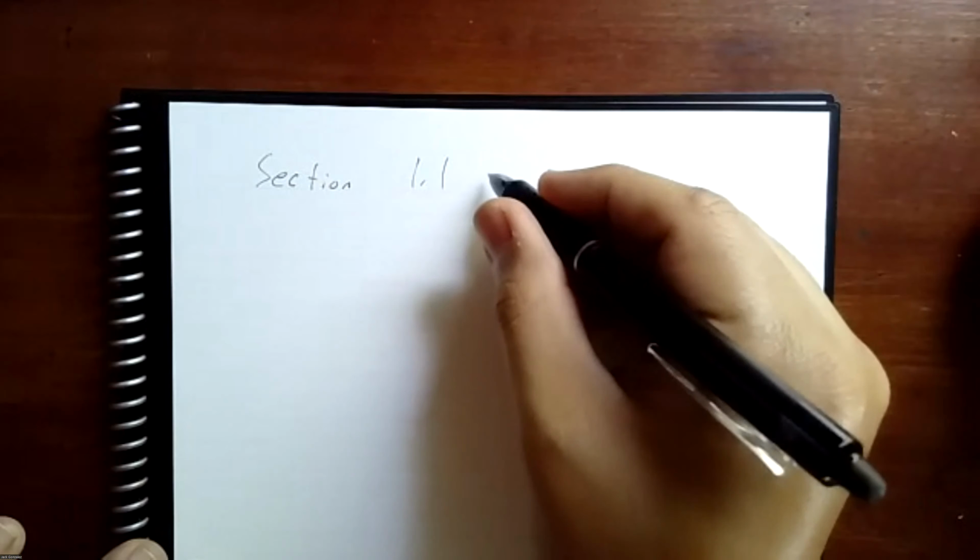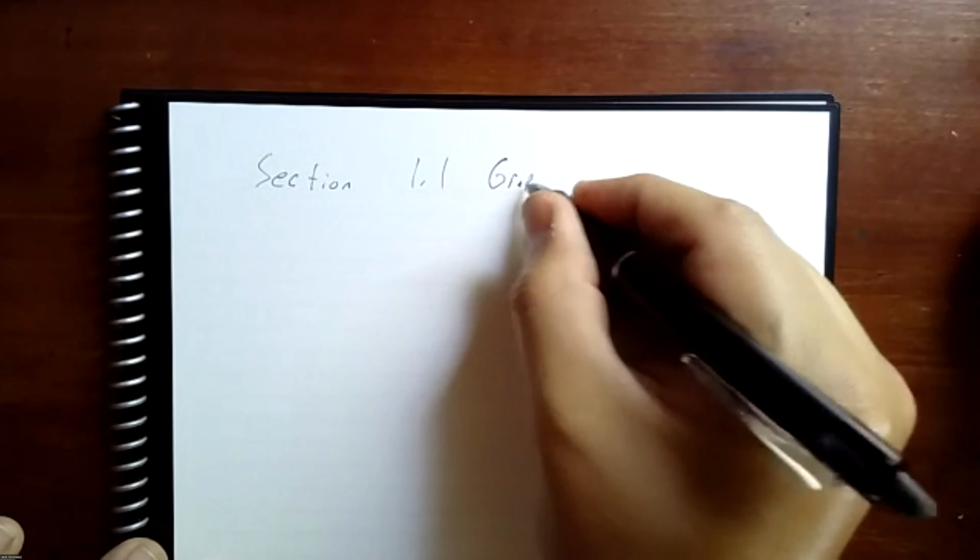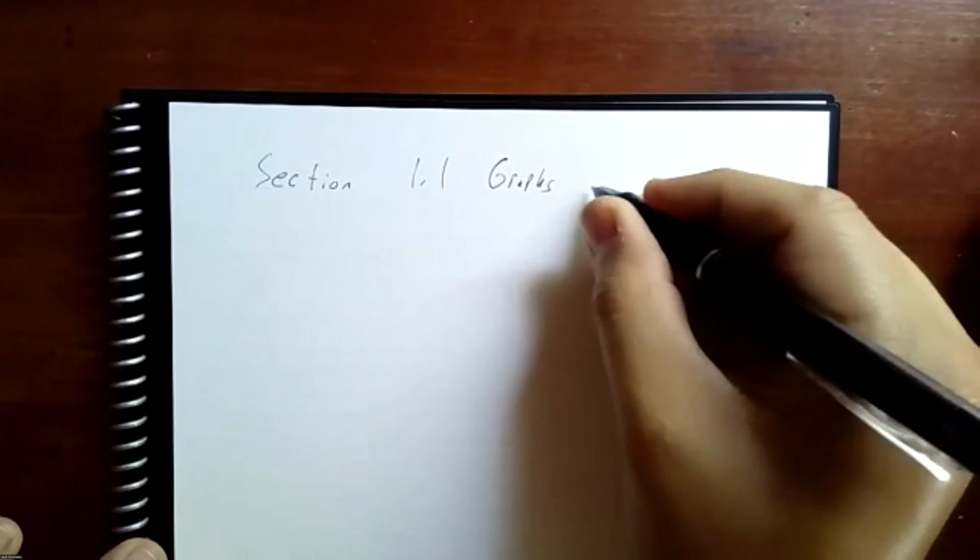All right. So section 1.1, graphs of equations, circles. Can you see that okay? Yes. Okay. So here is the standard form formula we're going to need.